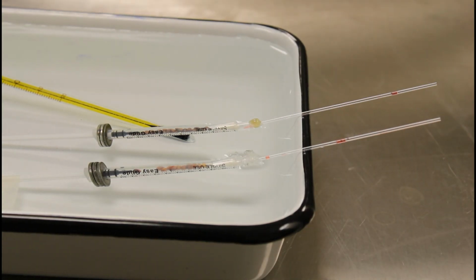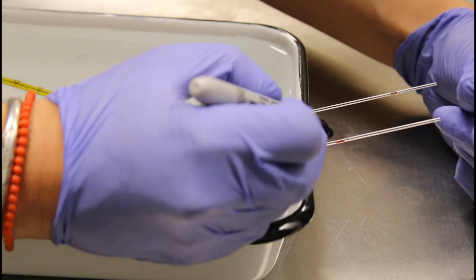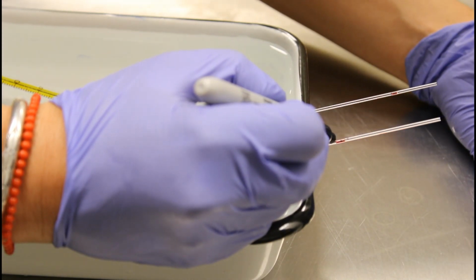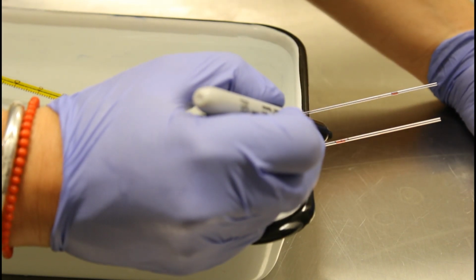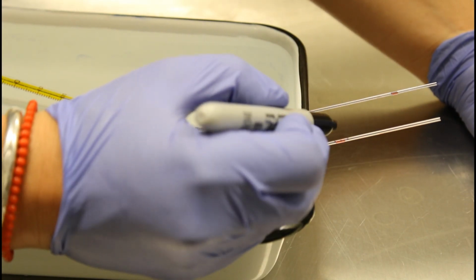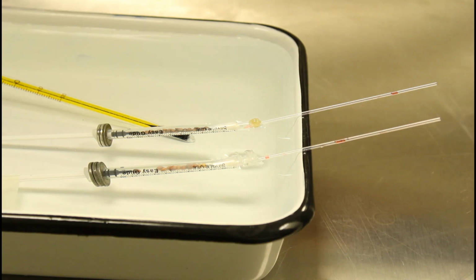Okay, so it's been just about 10 minutes since we put the manometer fluid in the capillary tubes, and I can see that the bottom of the fluid line has shifted once again. So I'm going to put a dot at the bottom. This one still hasn't moved.